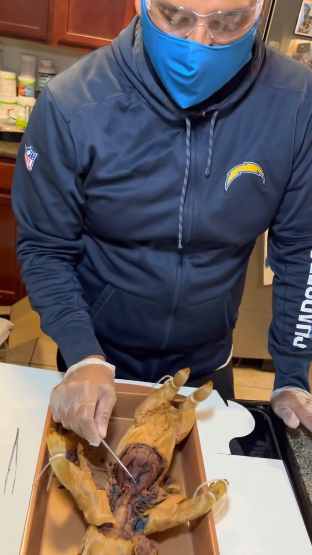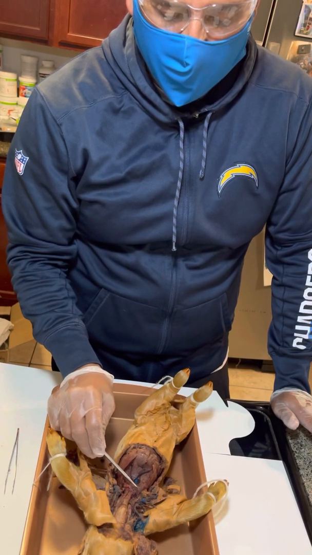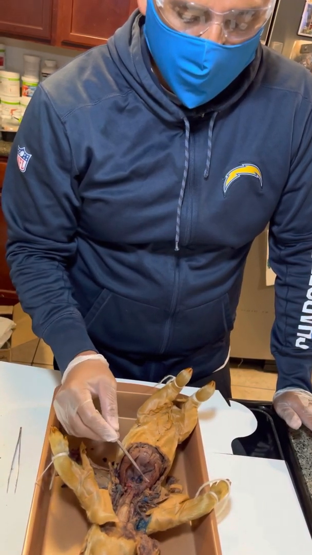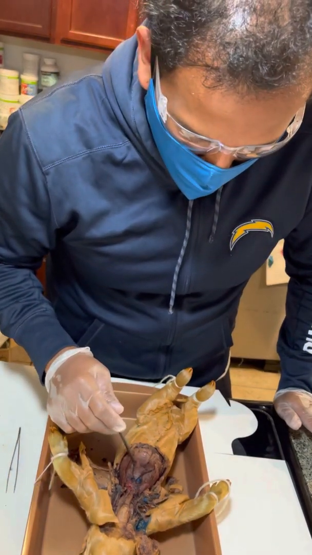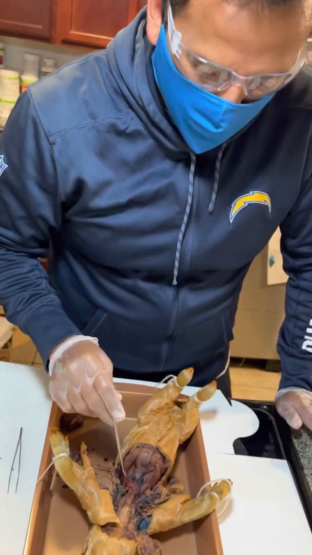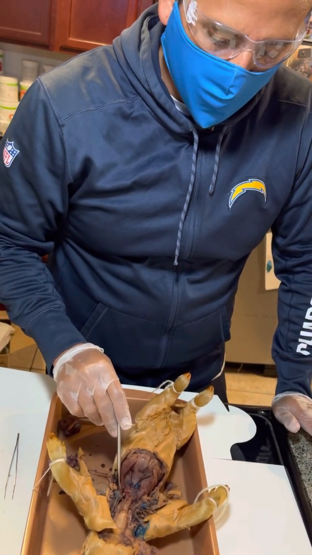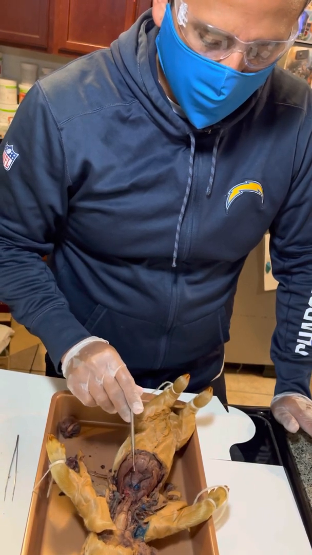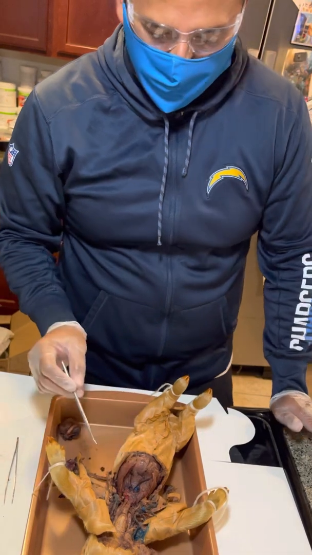Okay, we have the right superior lobe, the left inferior lobe, and then we have the medial lobe. Here we have the left superior lobe. Here we have the left inferior lobe of the lung.